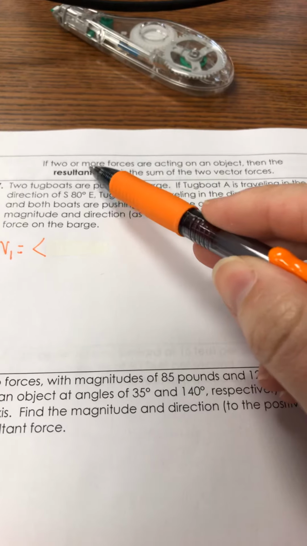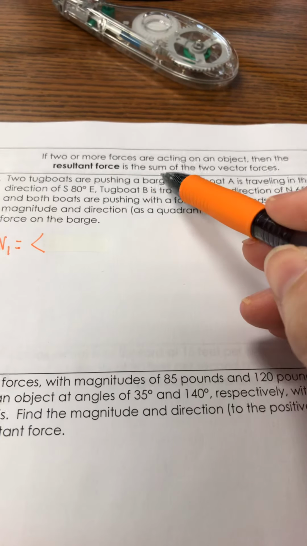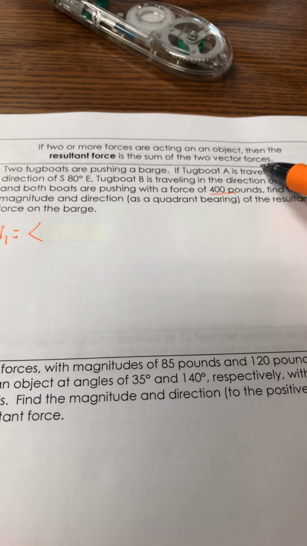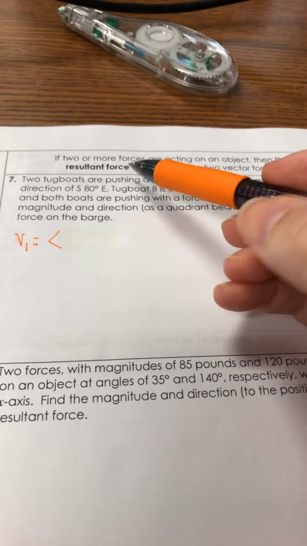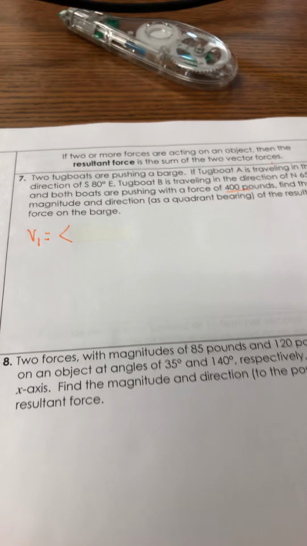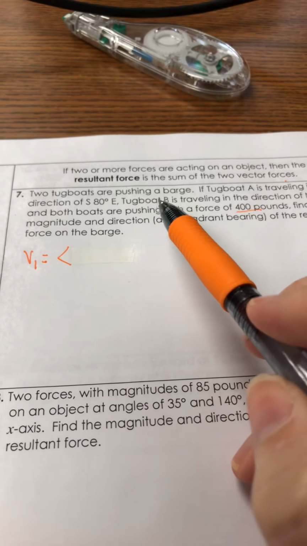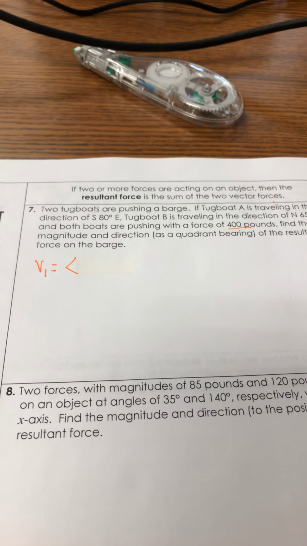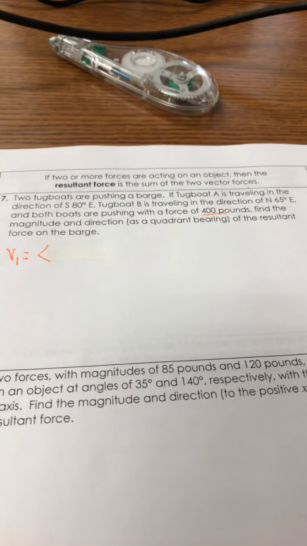If you have 2 or more forces acting on an object, the resultant force is the sum of the 2 vector forces. So we're going to have 2 things acting on one object. And again, that's a resultant force. Let's look at problem number 7. 2 tugboats are pushing a barge. So that's your 2 forces acting on one object. The 2 forces are the 2 tugboats, and the one object is the barge.